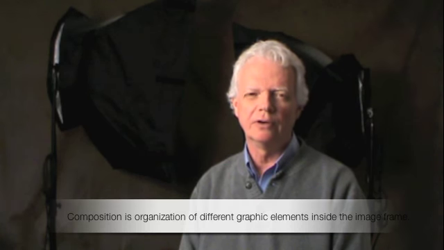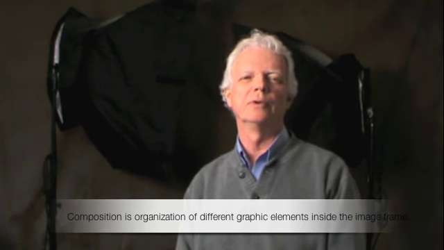Composition is essentially the organization of all the different possible graphic visual elements inside the image frame. In the meantime, there are certain design basics that are fundamental to all visual arts, and photography is no exception. There is, however, a problem, and that problem is when we apply these same basic techniques as if they were rules. So I want you to look at photographic composition as a sort of inquiry or an opportunity to approach each subject with an open mind.